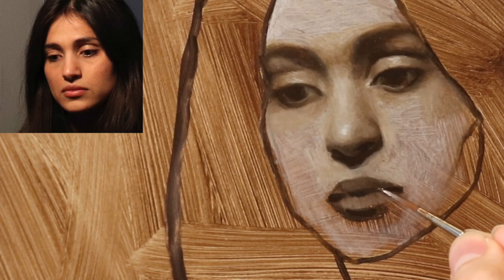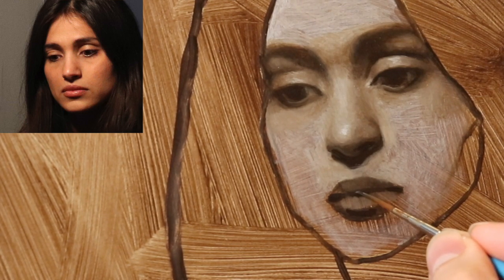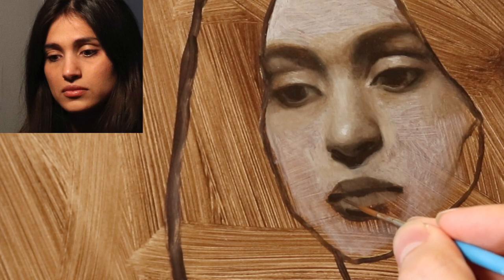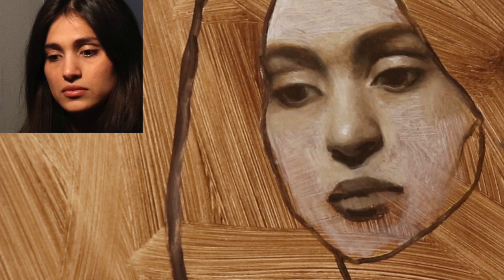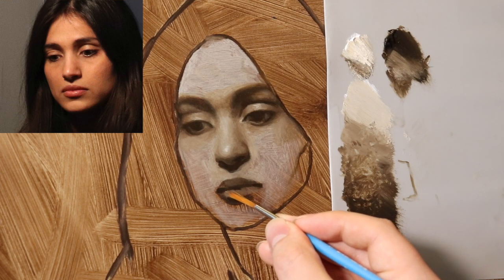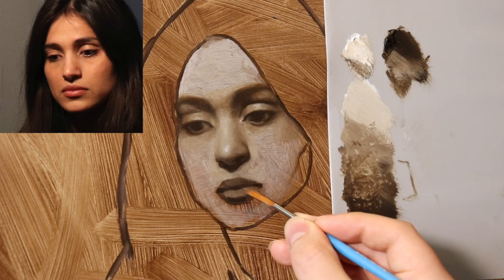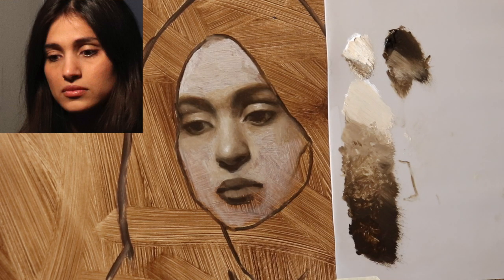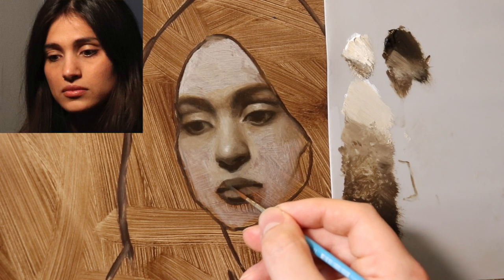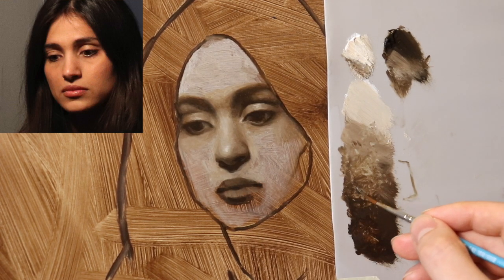Let's look at each segment at a time. For instance, I'm going to darken this little accent once more, and I'm going to go in with another brush just to clarify that edge a little better. Now we're going to add a smooth gradation of tone for the upper lip.